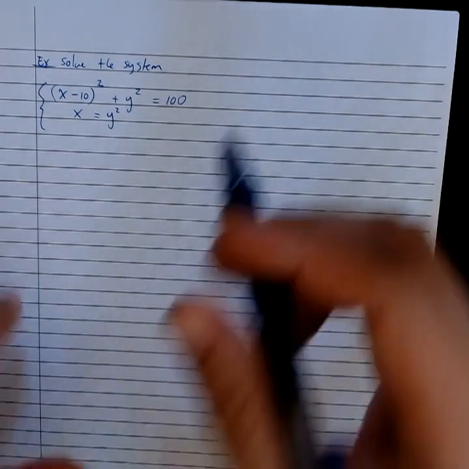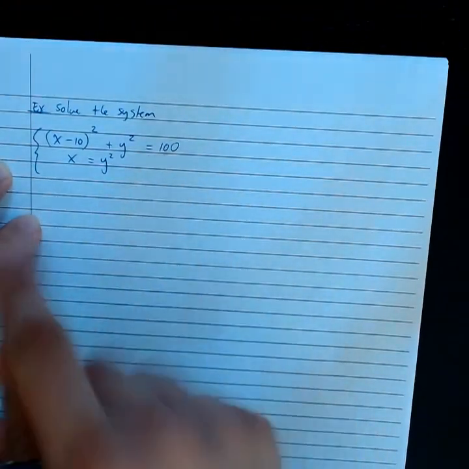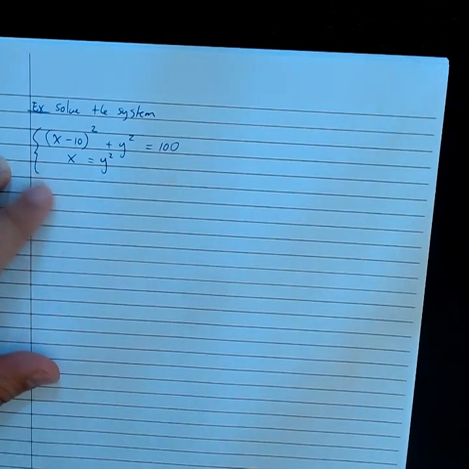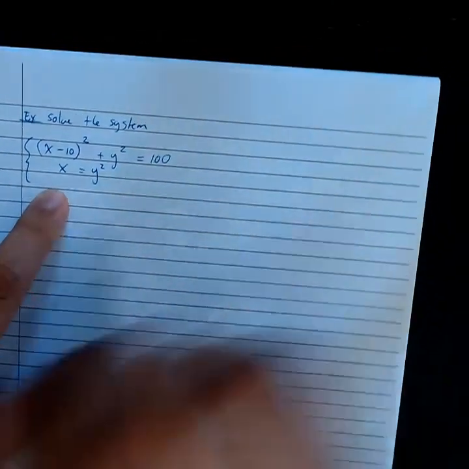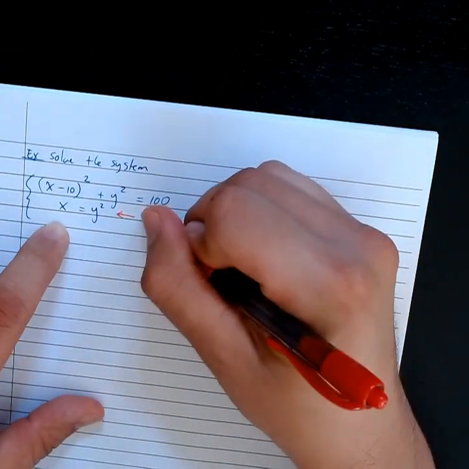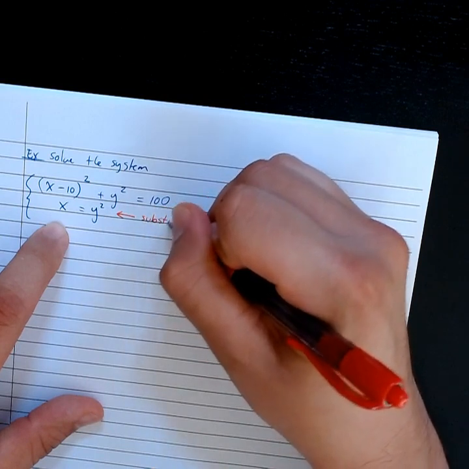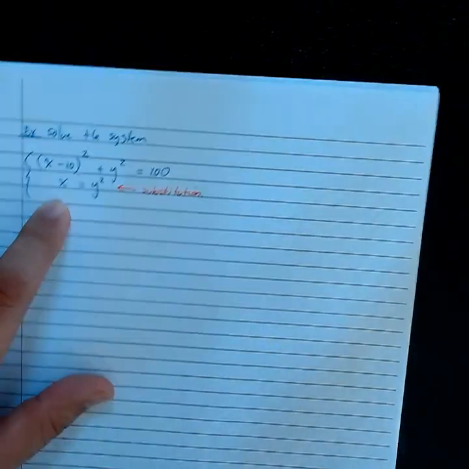All right, so let's take a look here. As I mentioned, I'll be using substitution. The addition method would work for this one, but with the substitution method, it's already nicely set up. So here we go. First of all, that's already our substitution. No extra work needed. x equals y squared.